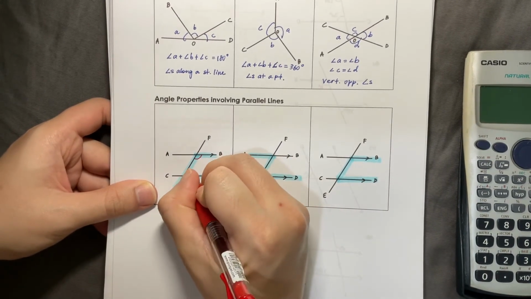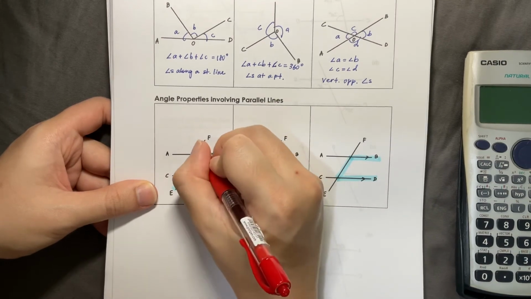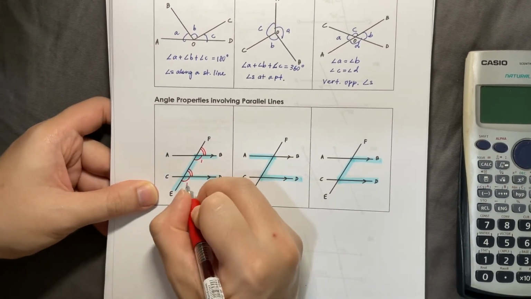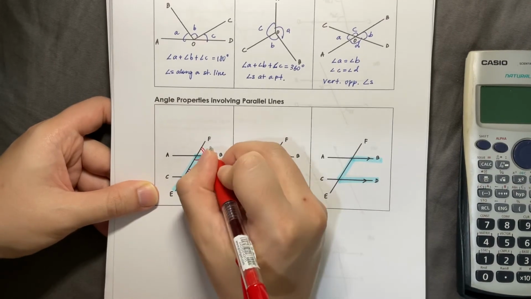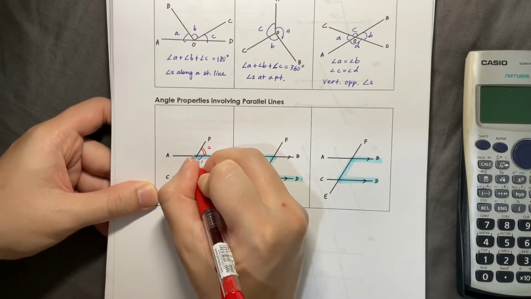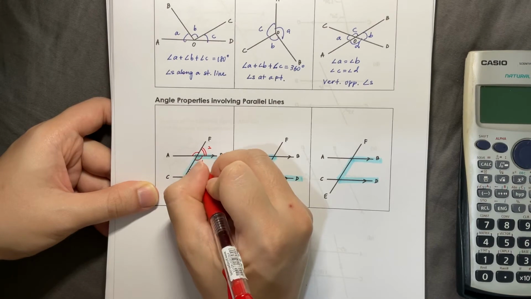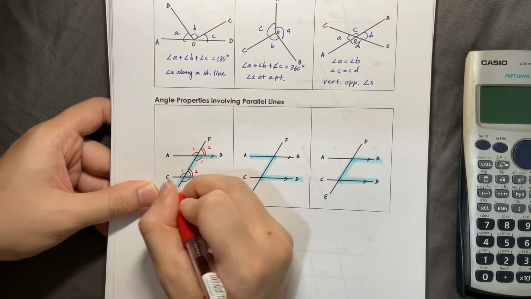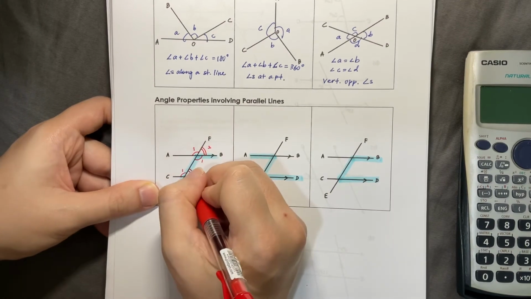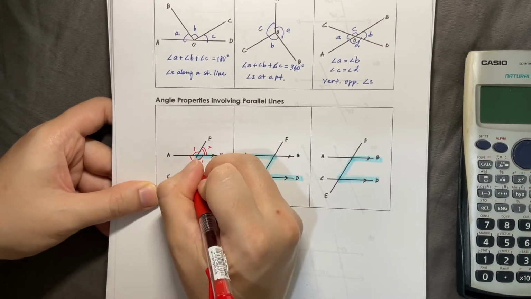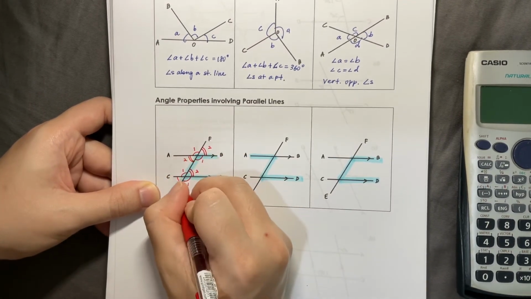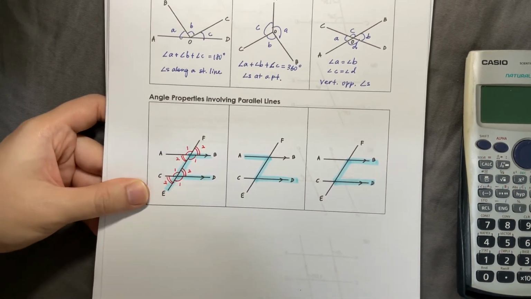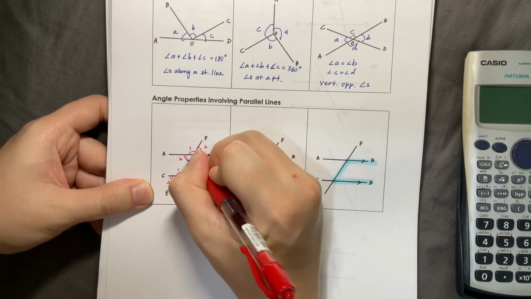So angle 1 must be the same as angle 1, angle 2 must be the same as angle 2. Angle 3, these are the same, opposite angles. And you can actually see the upside down F. The easiest to look for is this one.